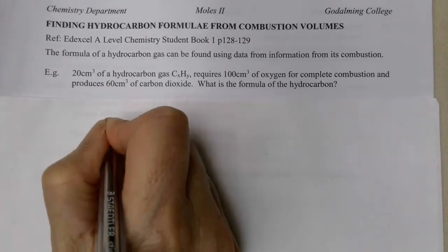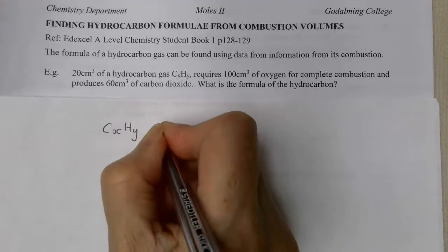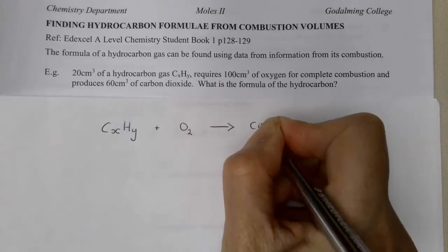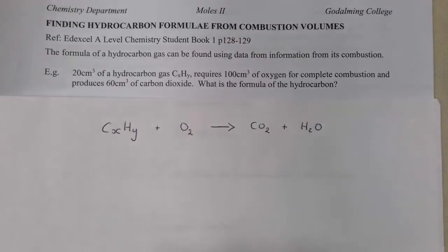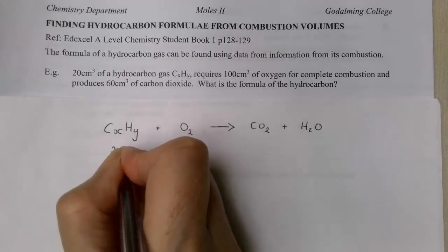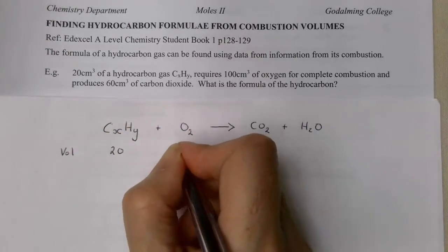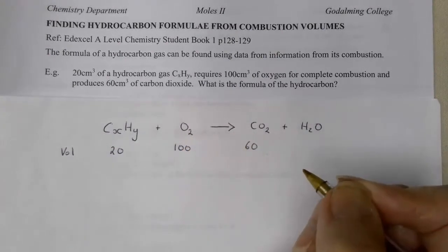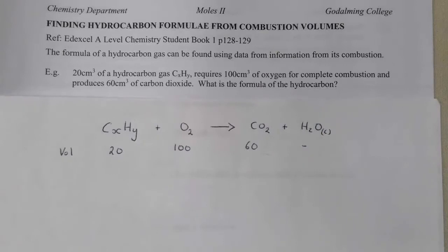So I'm going to start by actually writing out the equation. So I know I've got CxHy hydrocarbon, and I know it burns in oxygen, and I know the combustion products are going to be carbon dioxide and water. Now, I don't know how it balances at the moment, but I do know that I need 20 centimeters cubed. This is my volume of my hydrocarbon, needs 100 of oxygen, and it gives me 60 of carbon dioxide. I don't know anything about the water because remember that is liquid under standard conditions. If it was a gas, I would be able to use those values as well.